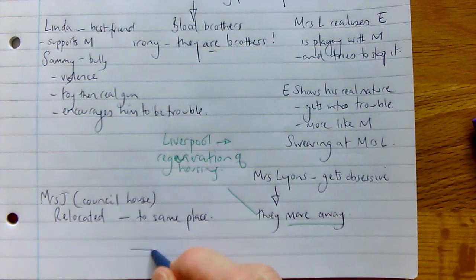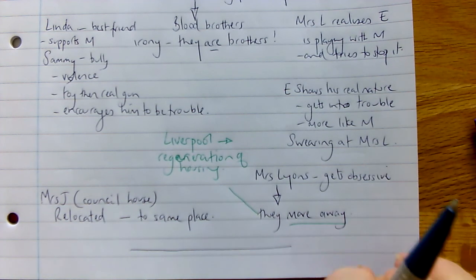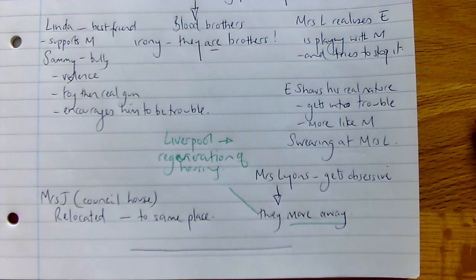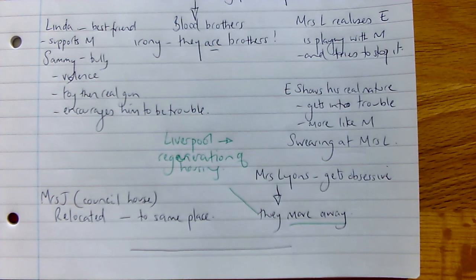And that's where Act 1 ends. They think they're safe, or Mrs. Lyons thinks they're safe. Mrs. Johnson is very happy that they are going to have a better life, because they are now going to be moving into a new life, away from the old Liverpool.